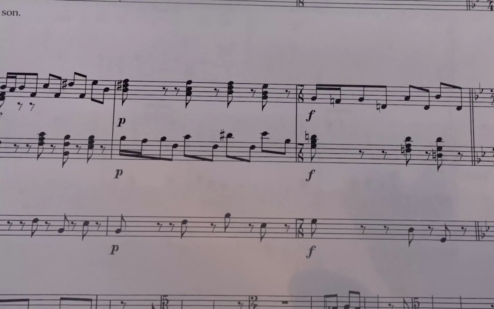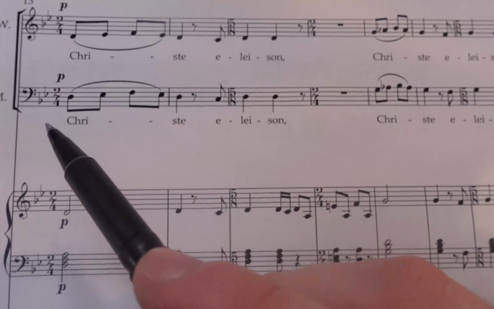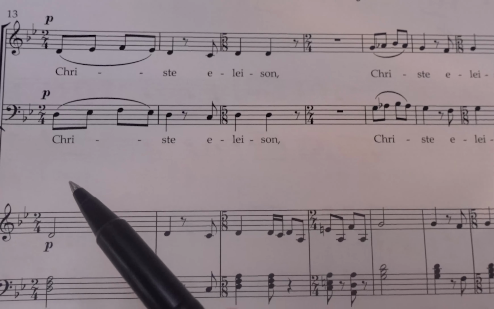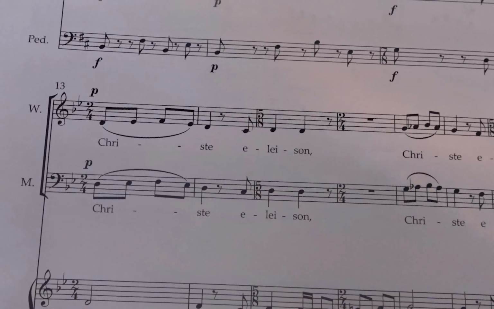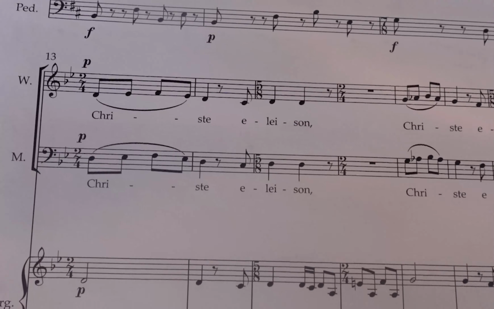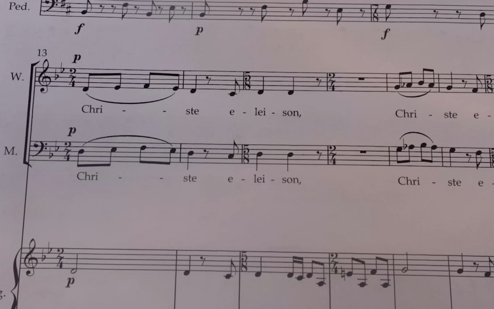An organist might have to count, might have to practice a bit, but that's fine. There's nothing wrong with that. And then we come in here with the choral part down here, and they're just singing. They've got 3 notes, sort of plain chant vibe, similar to what we had, but a little bit darker. But the choral part here is dead simple and really easy for them to sing.